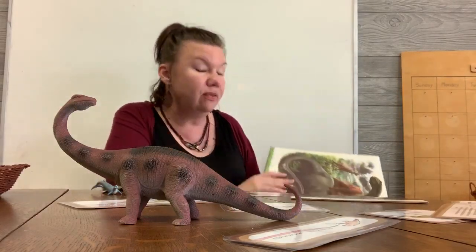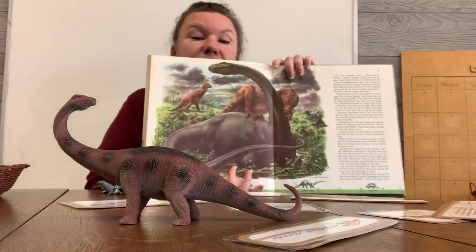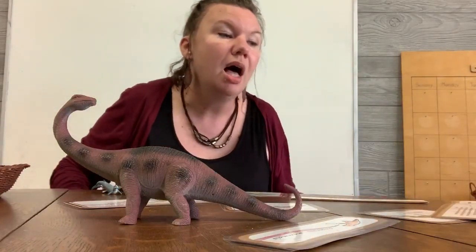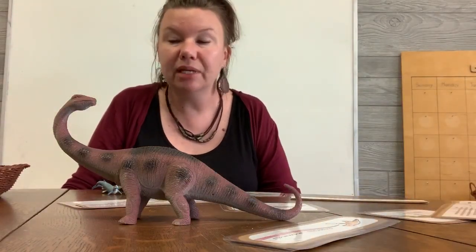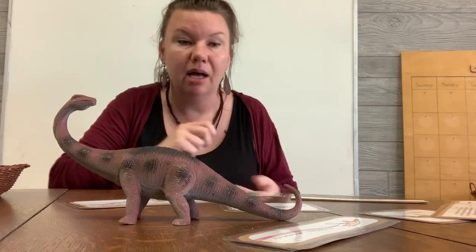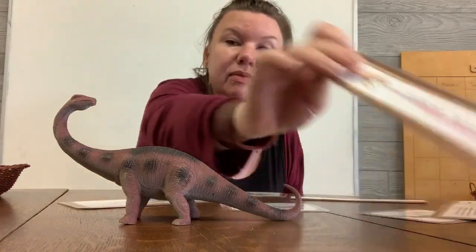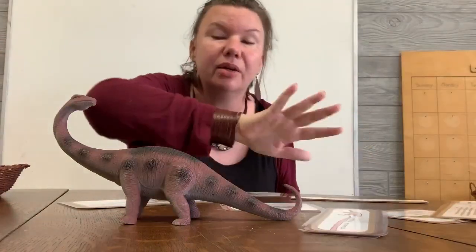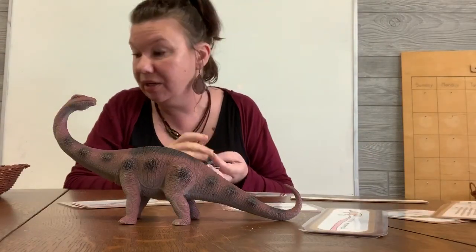So these are just a few. There are a lot more. These are just a few of our dinosaurs, our reptiles, even one of our mammals that are coming about in the Jurassic period.